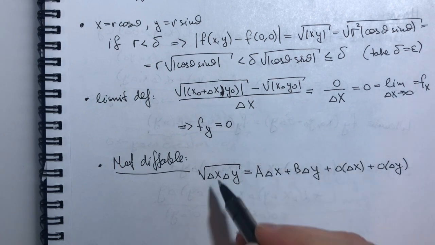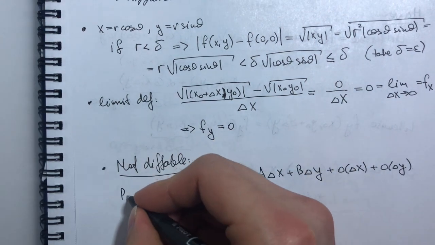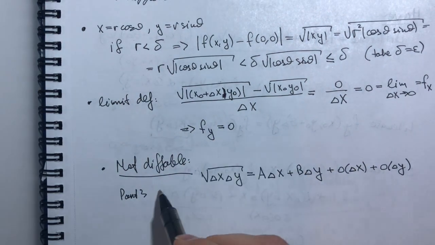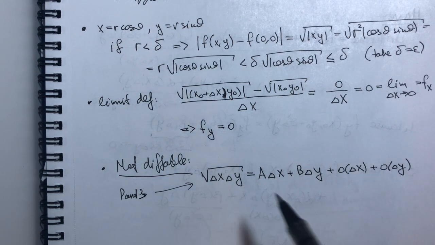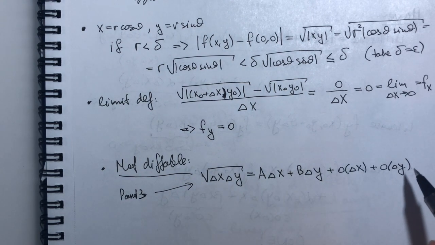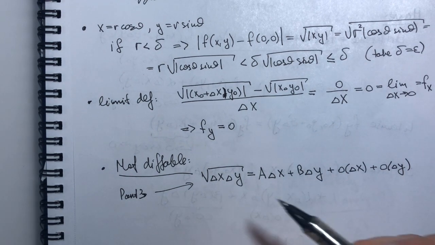So this refers to part 3. So make sure you understand why I write this expression down when I want to consider differentiability.